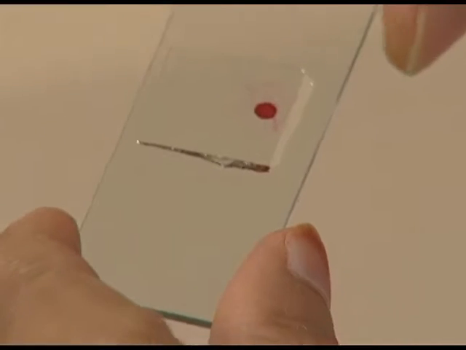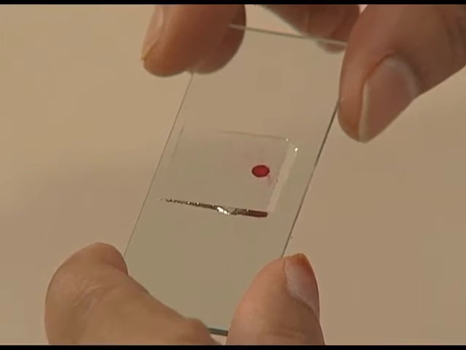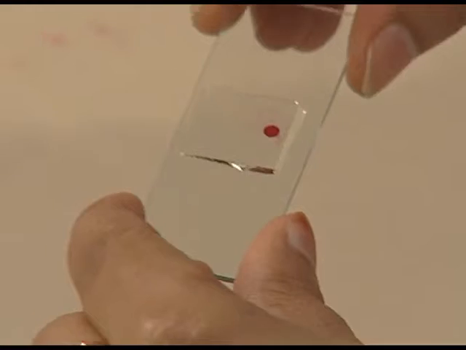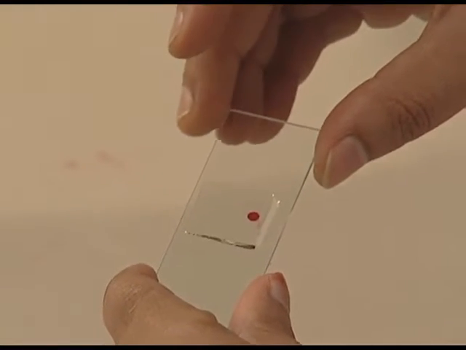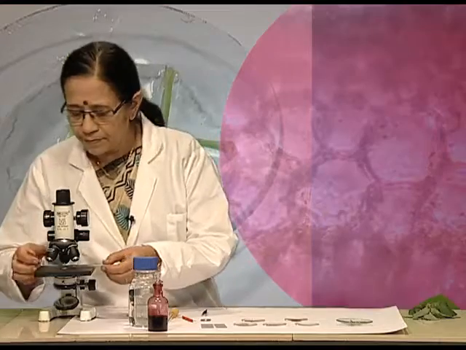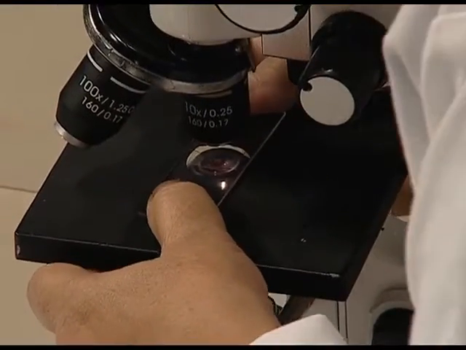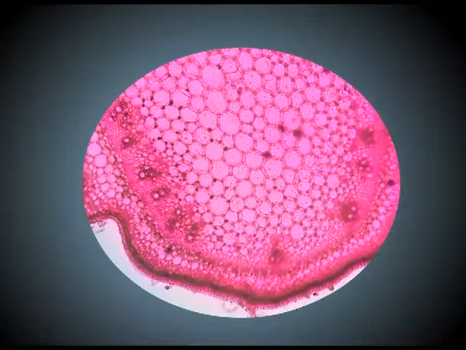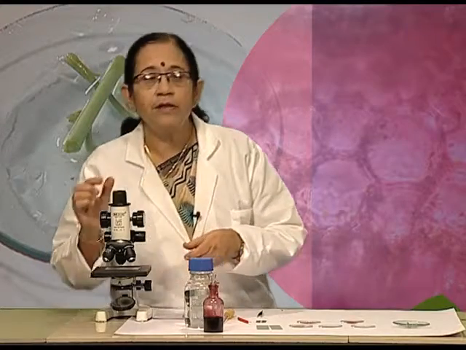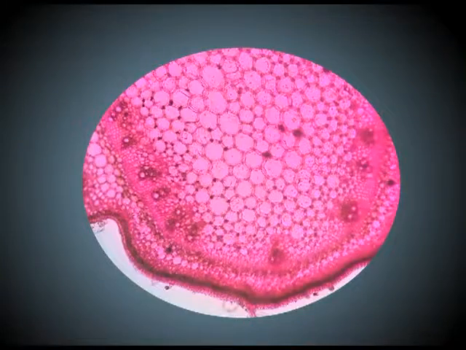Now, the stained section has been mounted in glycerine, and it is ready to be observed under the microscope. Focus it under low power of the microscope and try to see the structures visible.